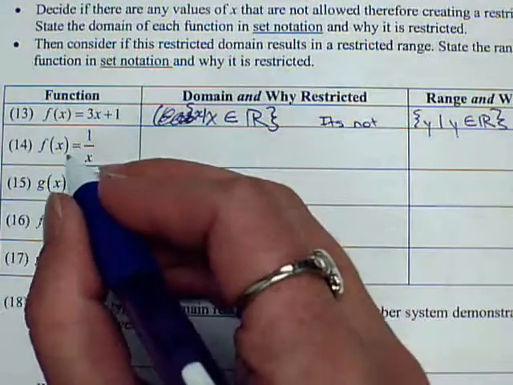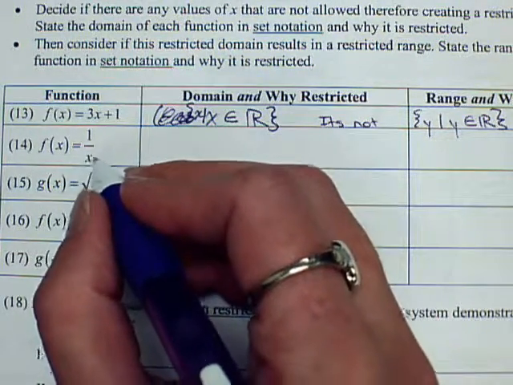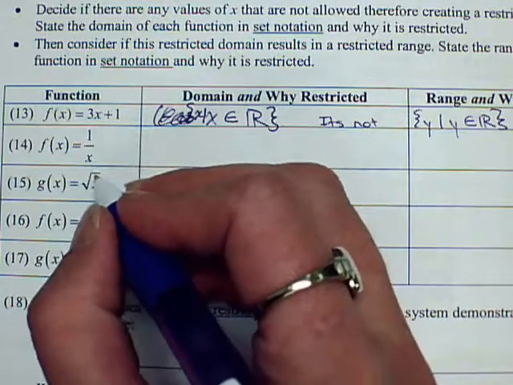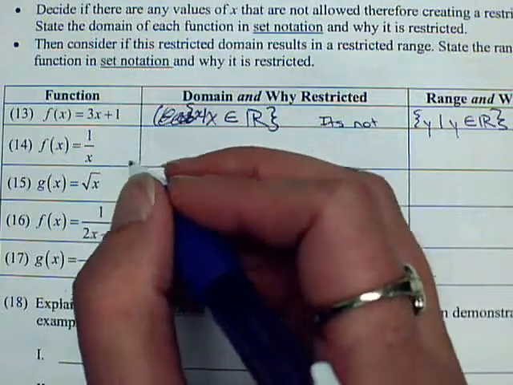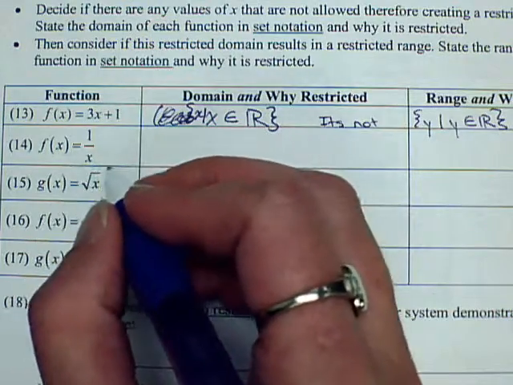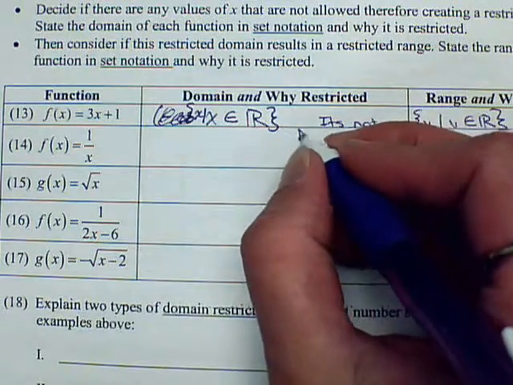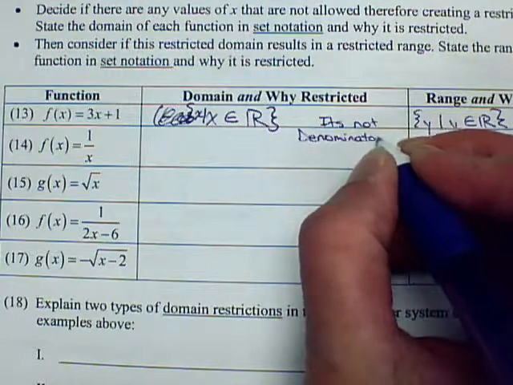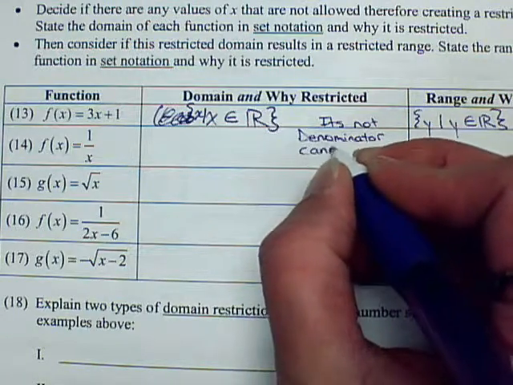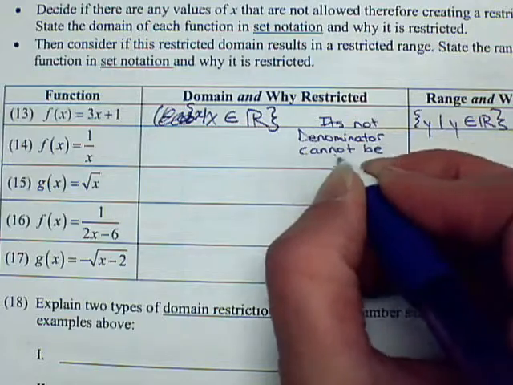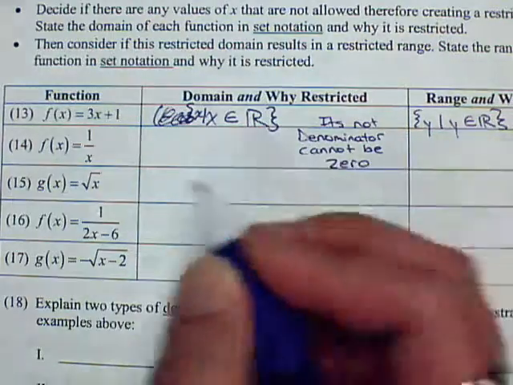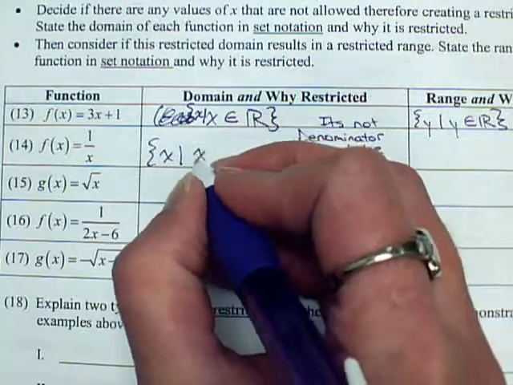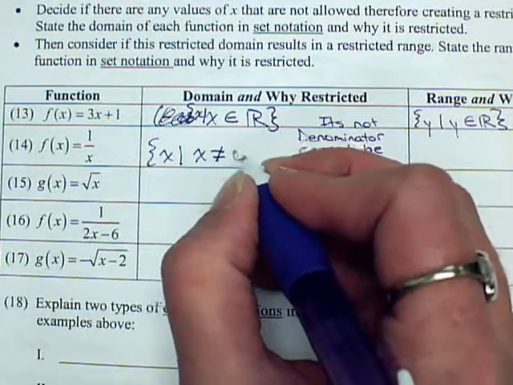The next one, f of x equals 1 over x. We kind of talked about that on the graph. When you have a fraction, the only thing that can't happen is the denominator cannot be 0. So in this, we want all x's except x cannot be 0.